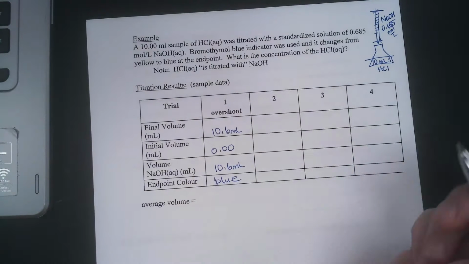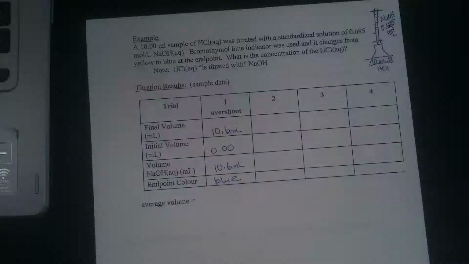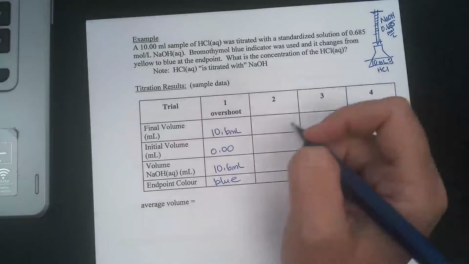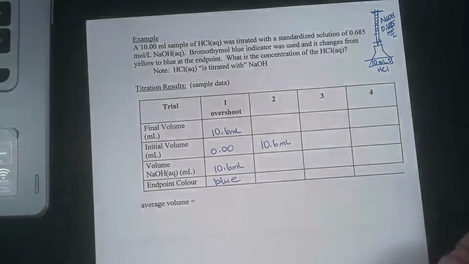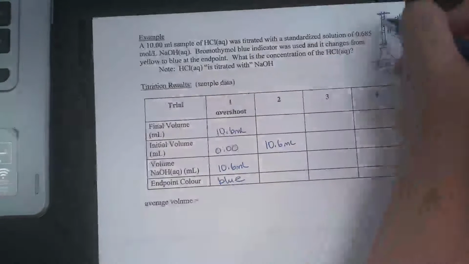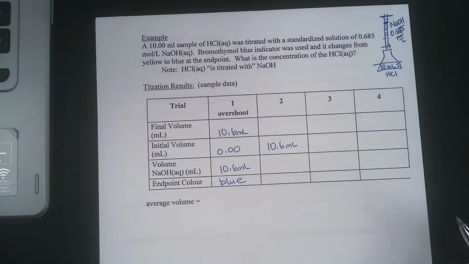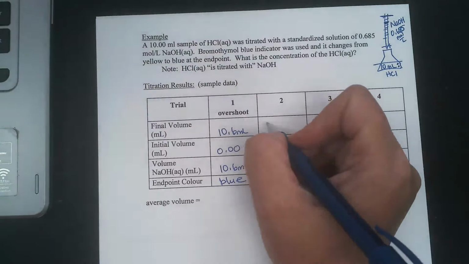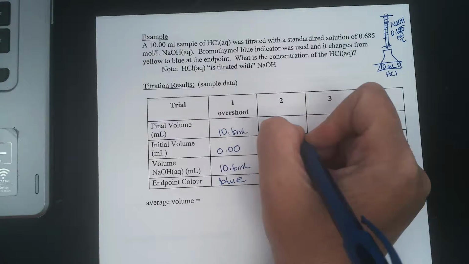When I then go and do my second trial, I start with 10.6 milliliters because I'm going to start where I ended off. So now I've moved down my burette and I'm sitting right about here now. And I add, let's go 18.8 milliliters.